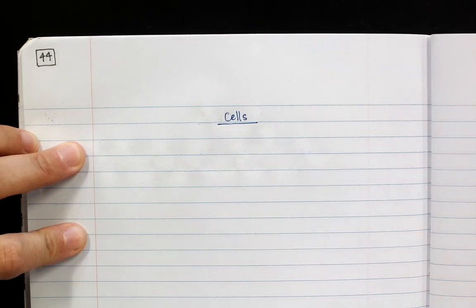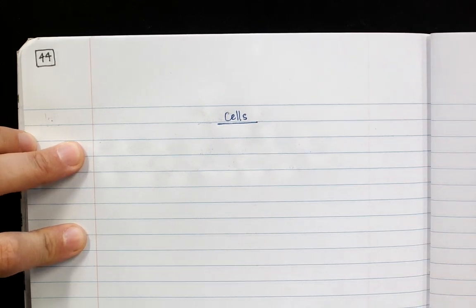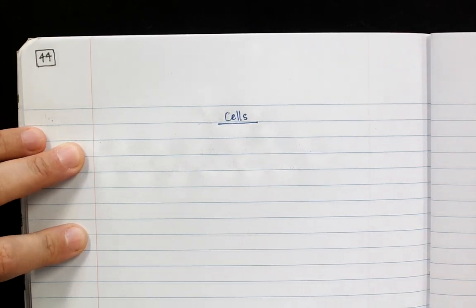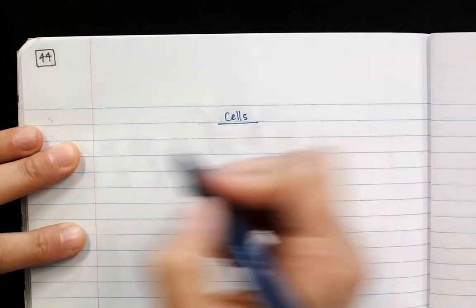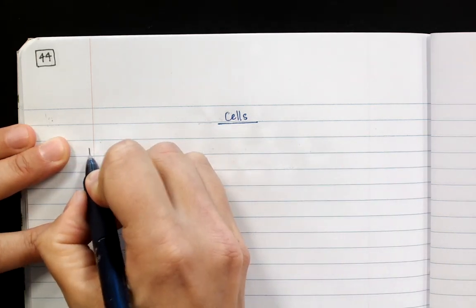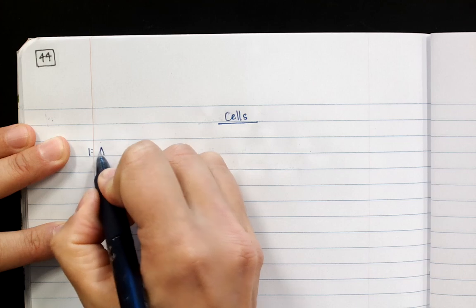All right, first things that you need to know about cells, there are three sort of rules that we're going to follow. The first rule, all living things are made of cells.